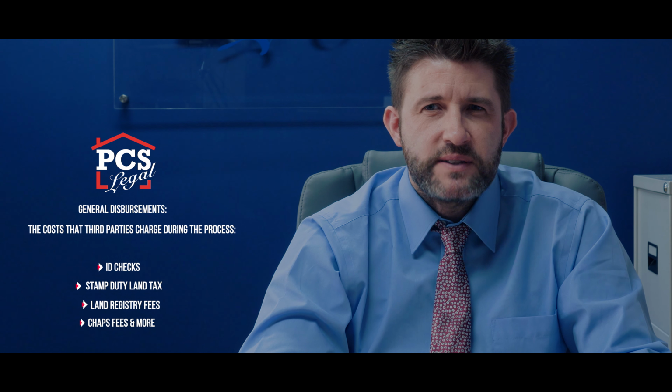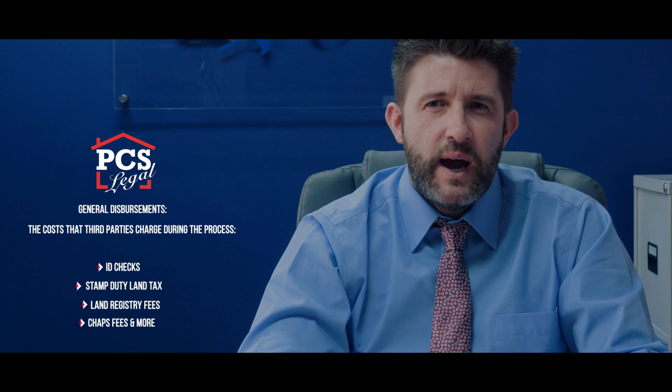There's then the general disbursements. The disbursements are the costs third parties to the transaction will charge, such as the Inland Revenue regarding stamp duty, HM Land Registry regarding land registry fees. They will normally be fixed and the same regardless of whichever lawyer you decide to instruct.